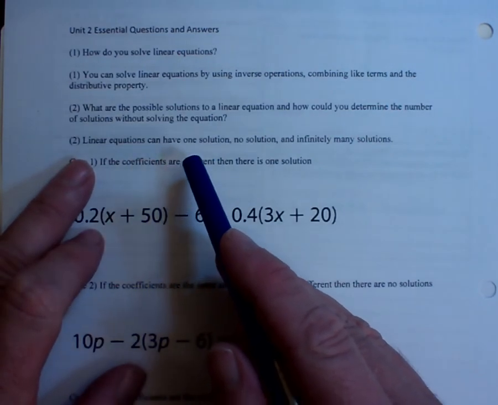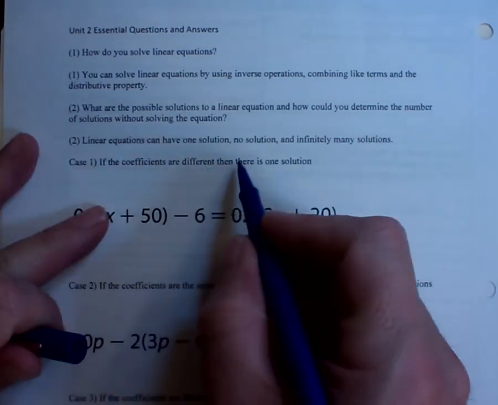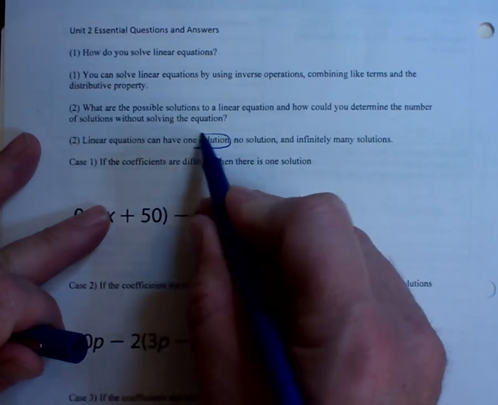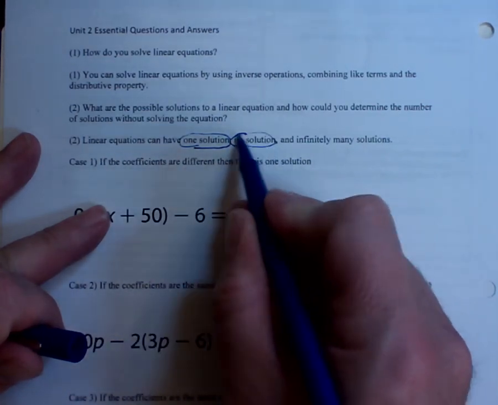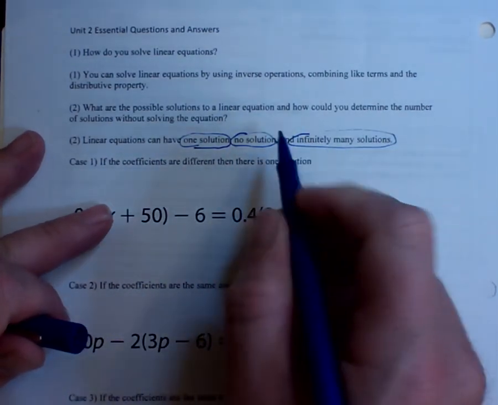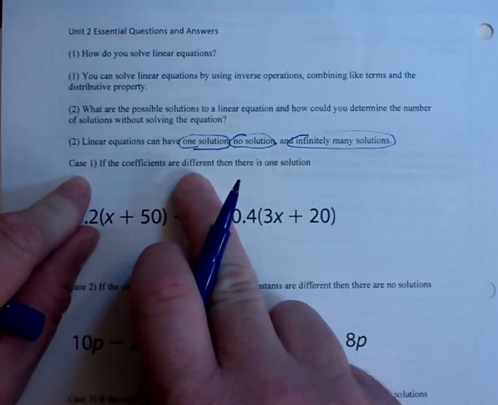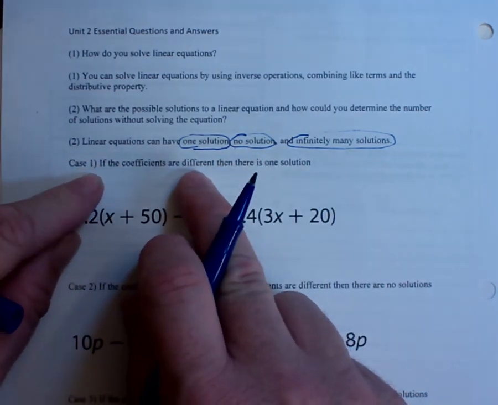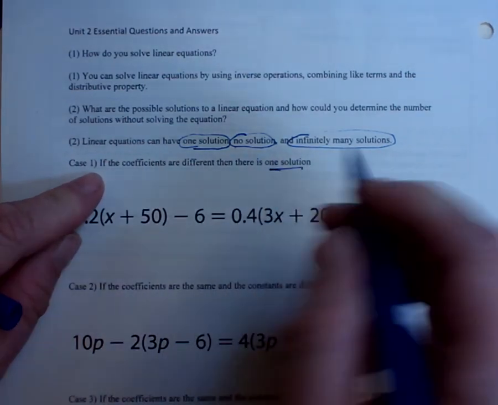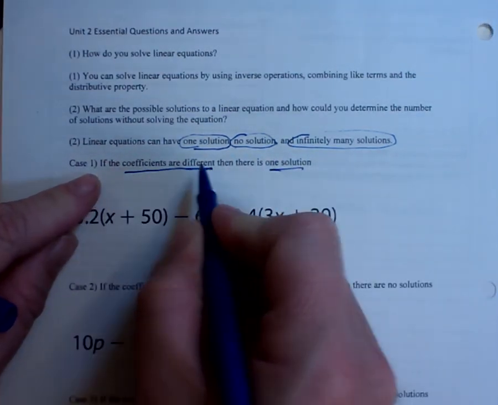Linear equations can have one solution, no solution, and infinitely many solutions. However, that will only be a 1-point answer. A 2-point answer has to give the 3 cases. For one solution, the coefficients are different. Case 1.